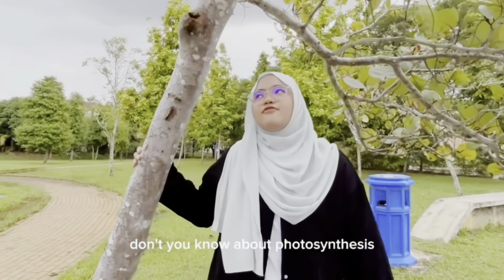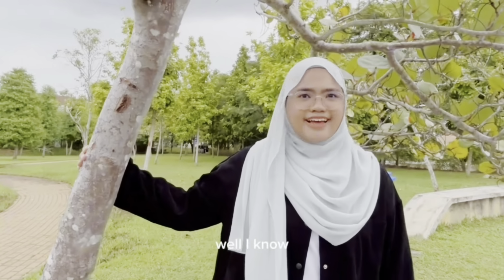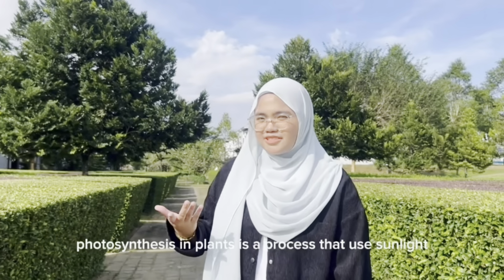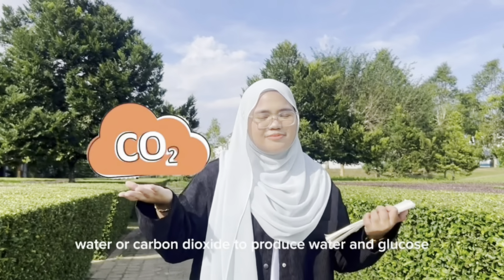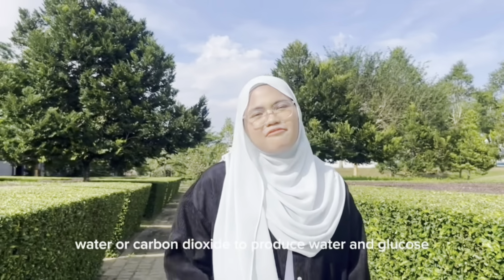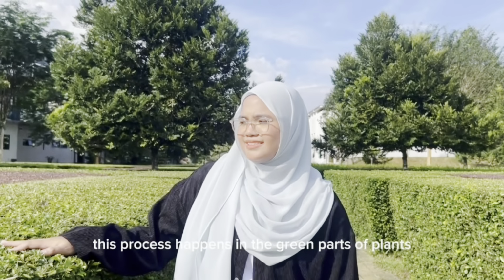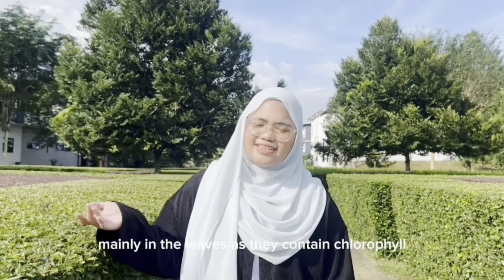Don't you know about photosynthesis? Well, I know. Photosynthesis in plants is a process that uses sunlight, water and carbon dioxide to produce oxygen and glucose. This process happens in the green parts of plants, mainly in the leaves, as they contain chlorophyll.